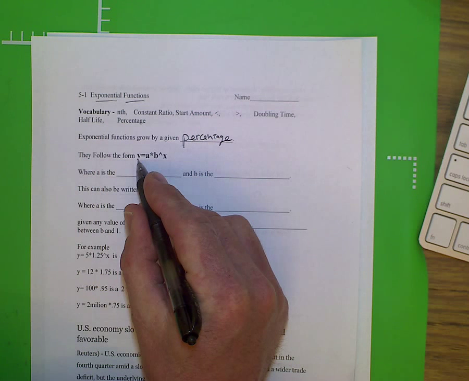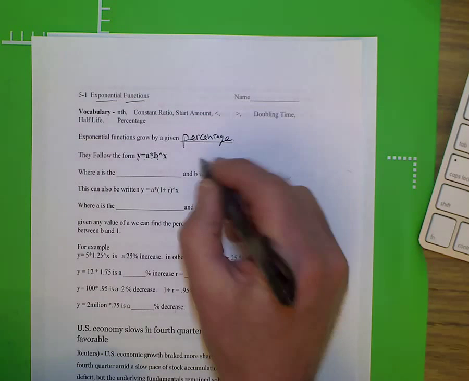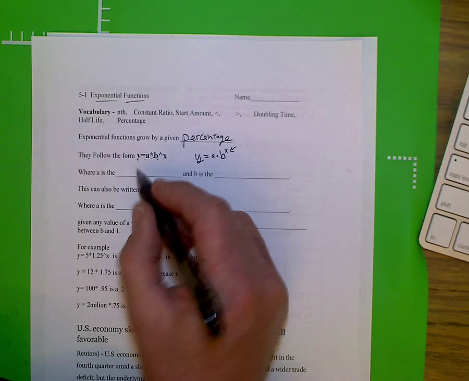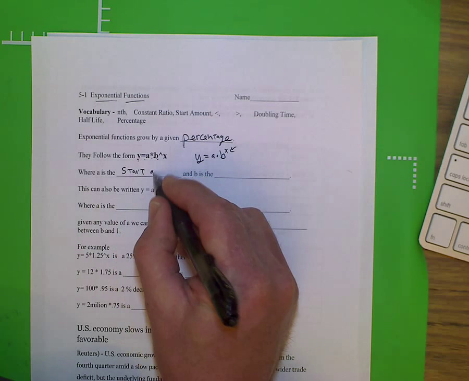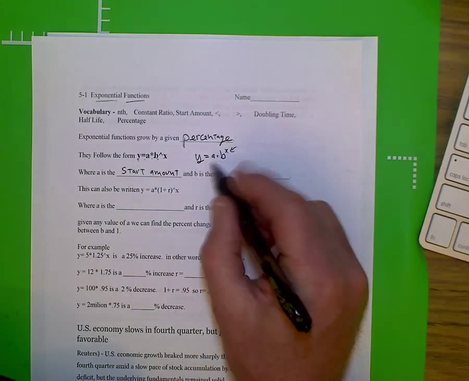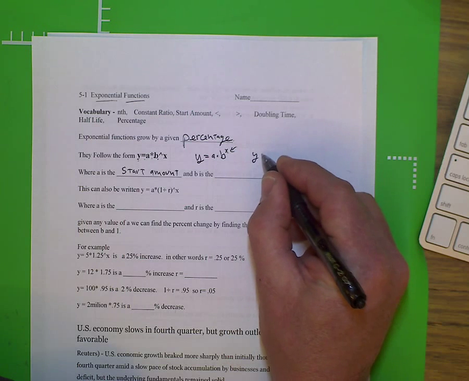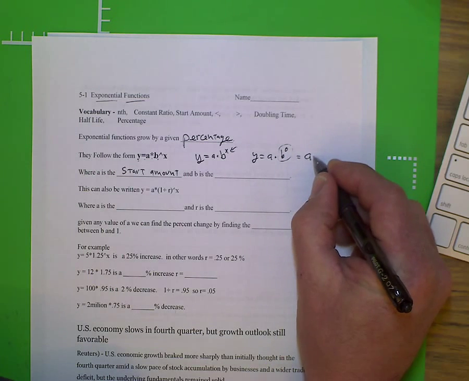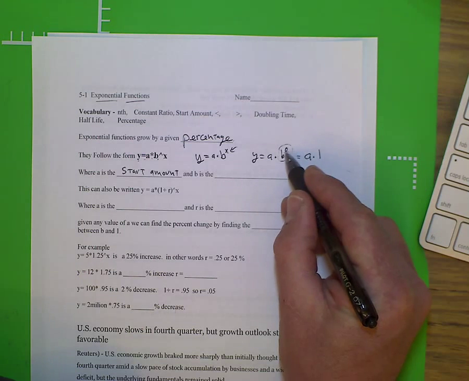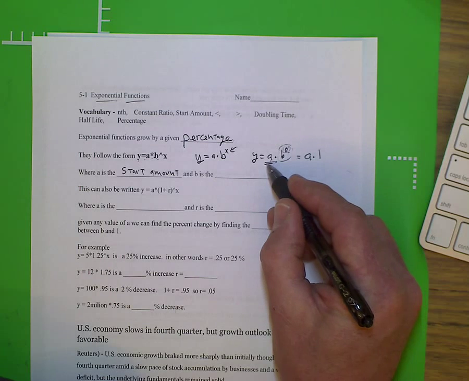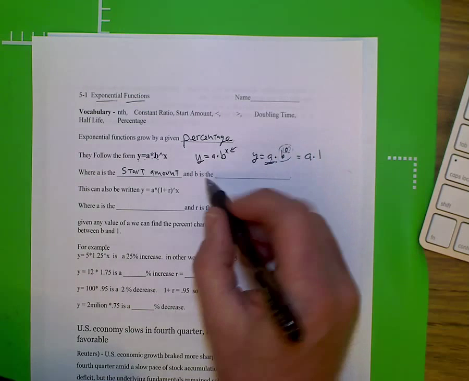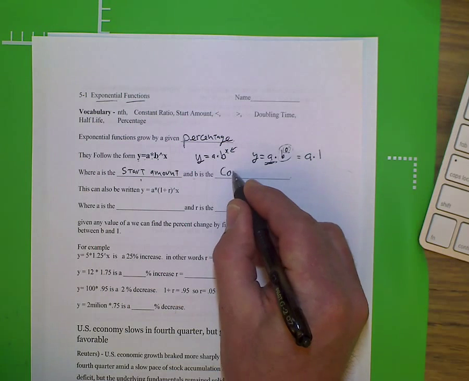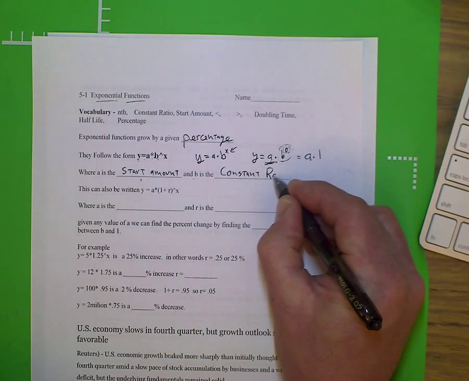The general form of it looks like this: y equals a times b to the x, right? So in other words, y equals a times b, and then x is in the exponent spot, thus the name exponential, where a is the start amount, similar to the y-intercept. And that makes sense, right? Because if x is 0, then anything to the 0 power equals 1, so this equals a times 1. So it is the same. So when my x-coordinate is 0, this will be the y-coordinate of my point, or my y-intercept. And so a is the start amount, or y-intercept, and b is the constant ratio. And we'll talk more about that later.